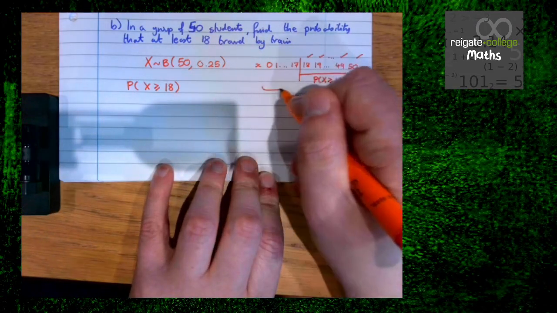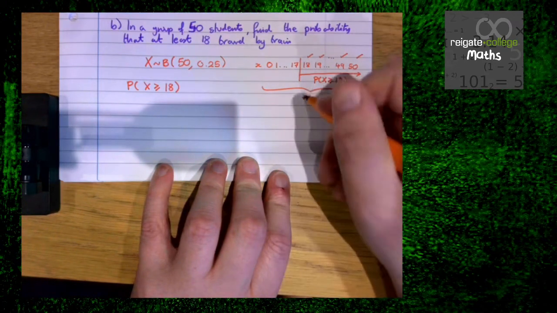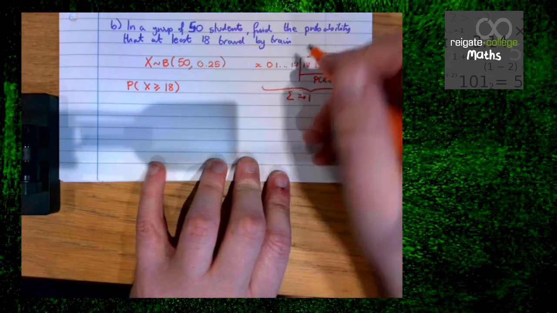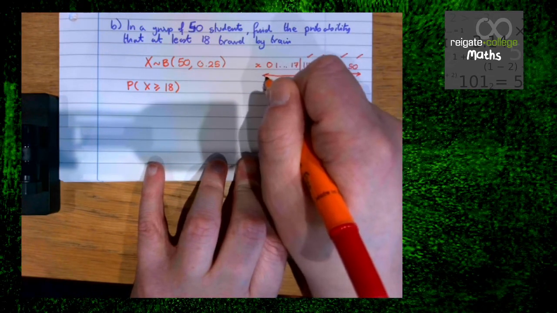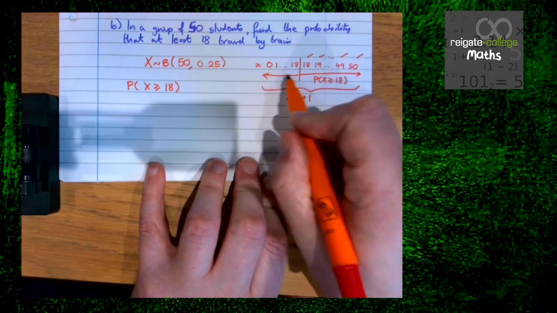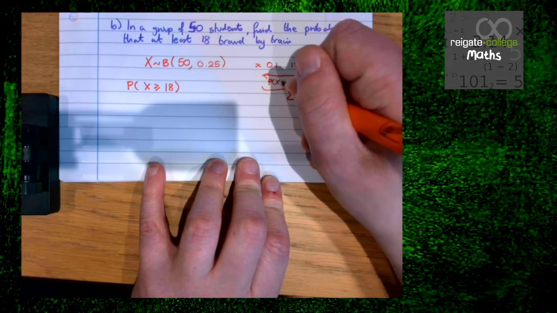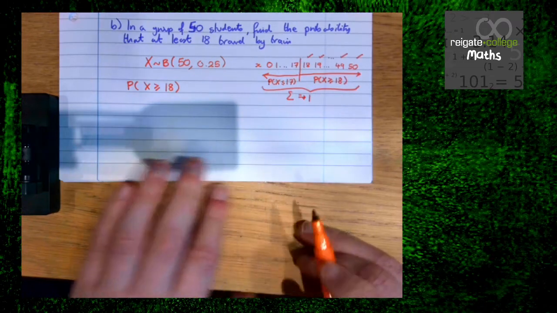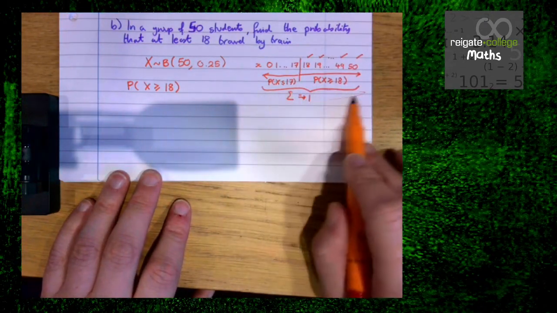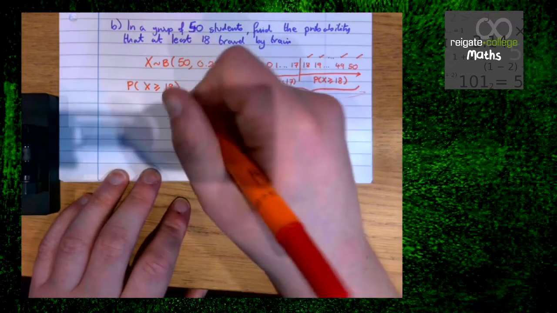We know that all of the possible outcomes add up to 1. So if we worry about this bunch, we can work out this one. The way we describe this lot is 17 or fewer. So x is less than or equal to 17. So to get this bunch, it's going to be the whole thing minus this probability. And this is the one that we can do on our calculator.